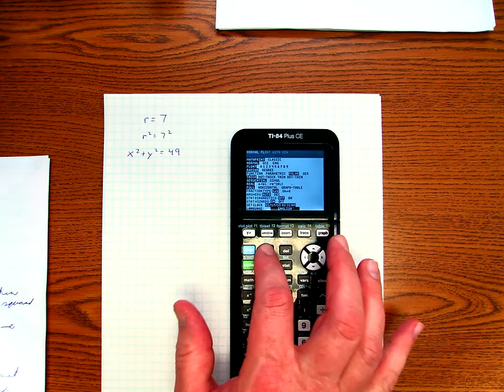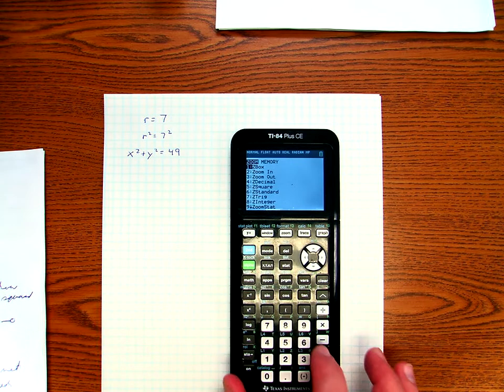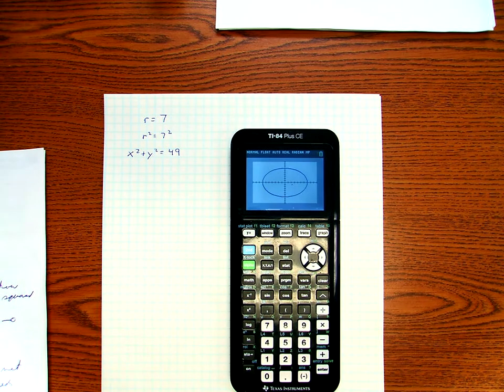When you're in polar mode, when you hit the y equals screen, instead of y equals, it's r equals. So we have a real simple equation to type in. R is equal to 7. Well, what does a standard window look like in this mode? So I hit zoom 6.